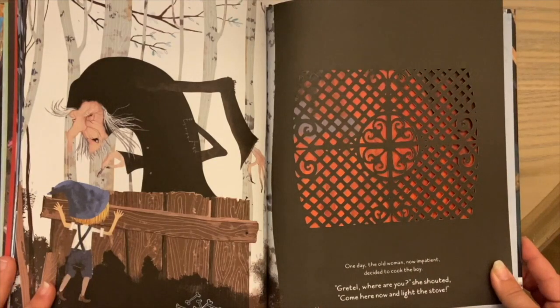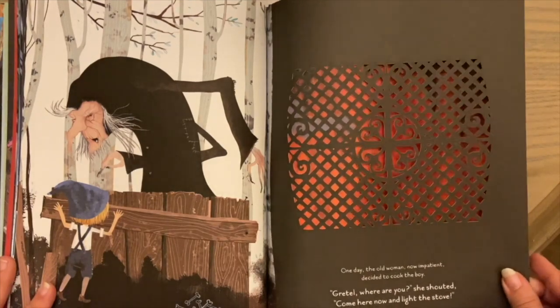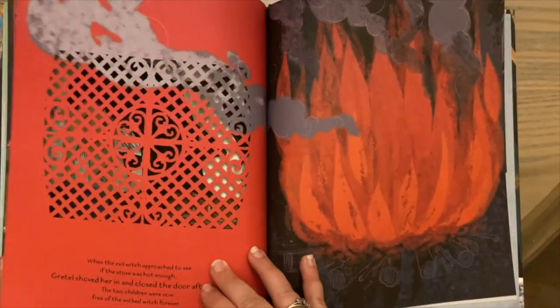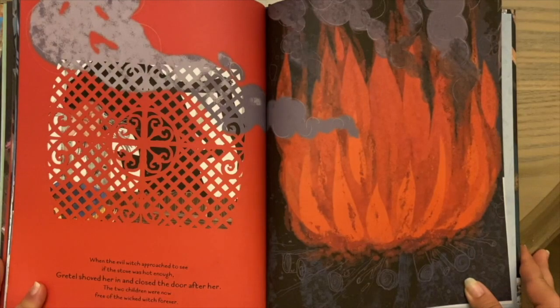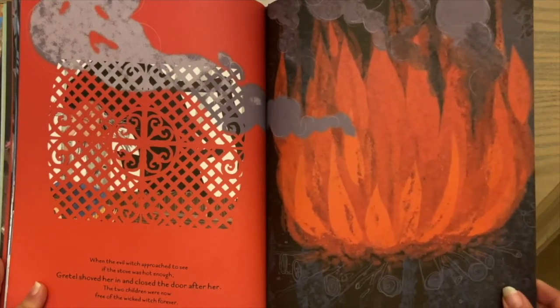One day, the old woman, now impatient, decided to cook the boy. "Gretel, where are you?" she shouted. "Come here now and light the stove." When the evil witch approached to see if the stove was hot enough, Gretel shoved her in and closed the door after her. The two children were now free of the wicked witch forever.